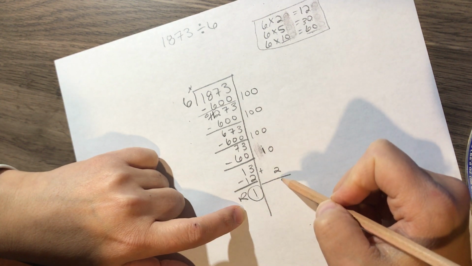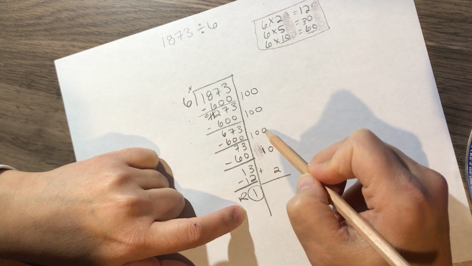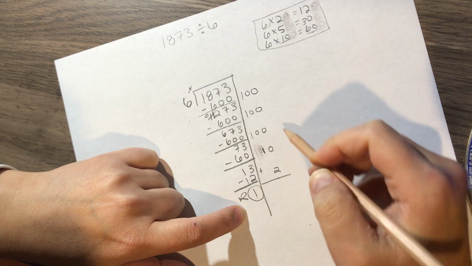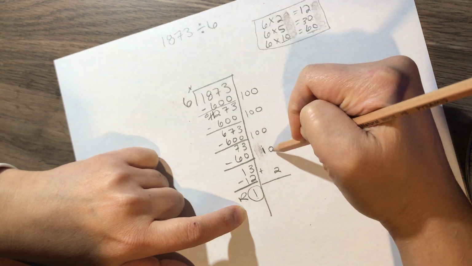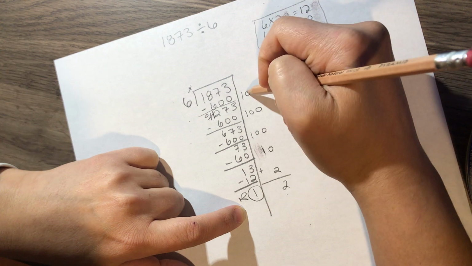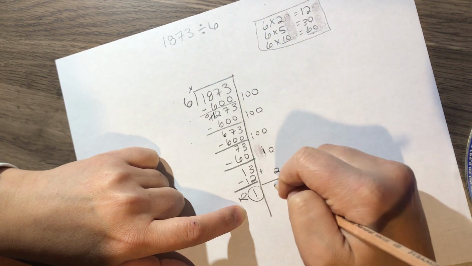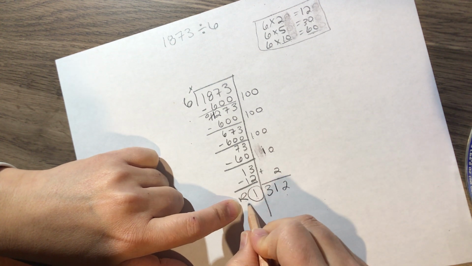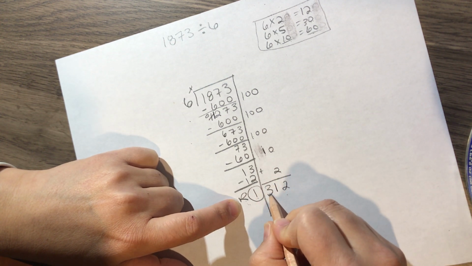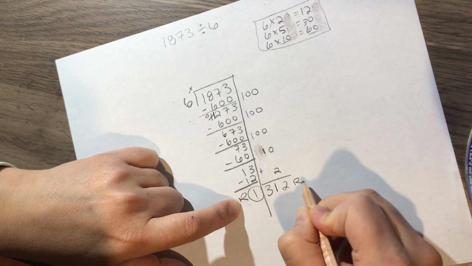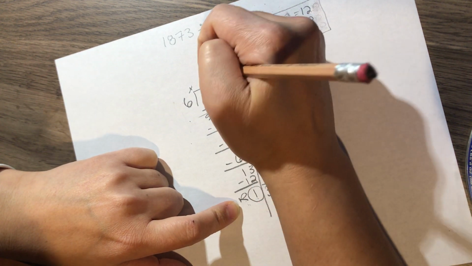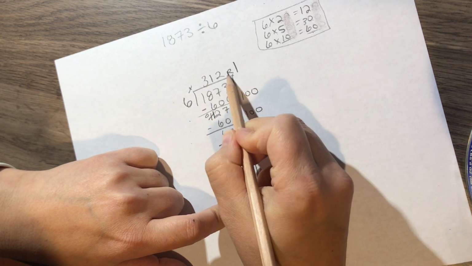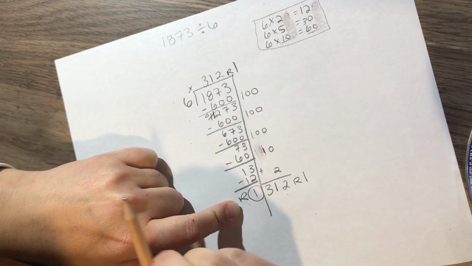I can add using mental math, 100, 200, 300, 310, 312, or I can actually go and say 2 and 10 and then 1, 2, 3 in my hundreds place. But don't forget you have this remainder, so the quotient is 312, remainder 1. And I can put that up here, remainder 1. And there's my quotient.